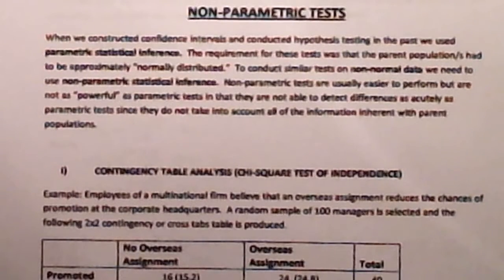One last test we're going to show you is in section 12.2. This is the chi-square test of independence. Last week we looked at the chi-square goodness of fit test. Like last week, that test and this test are both non-parametric tests. Non-parametric tests relax the requirement that the parent population from whence the samples are chosen be normally distributed.